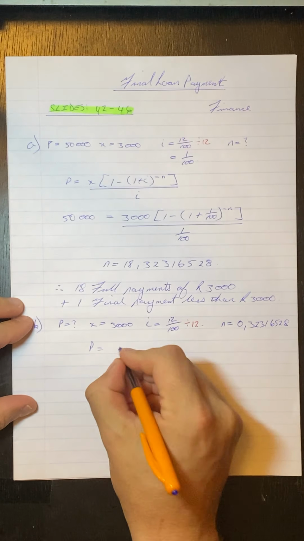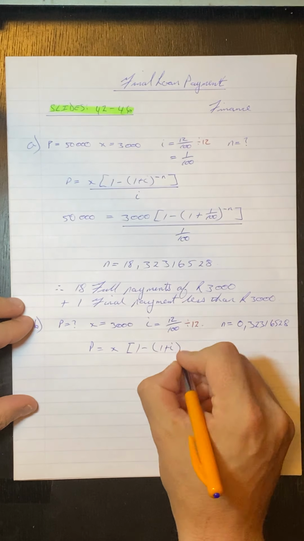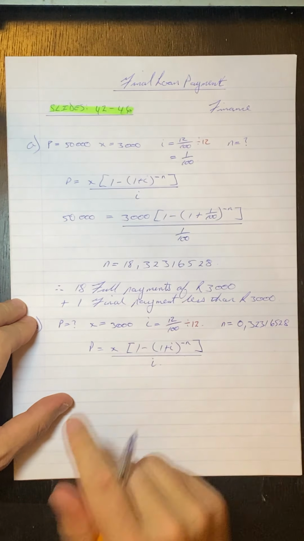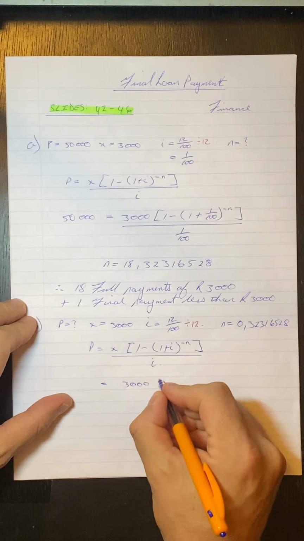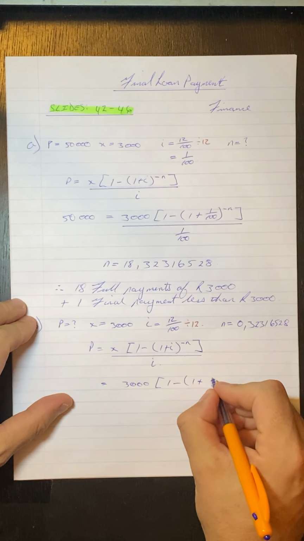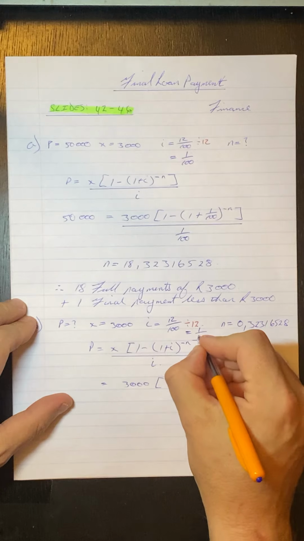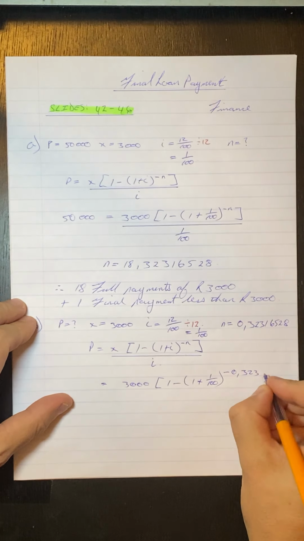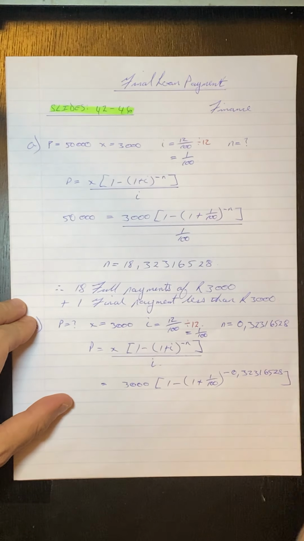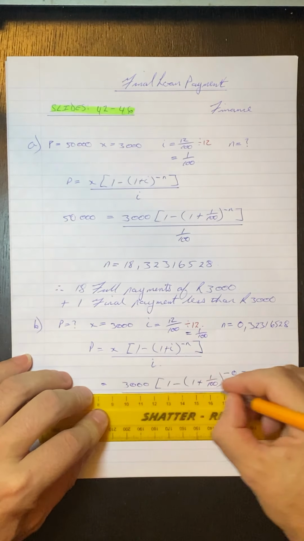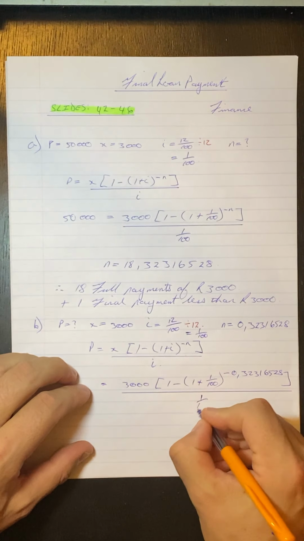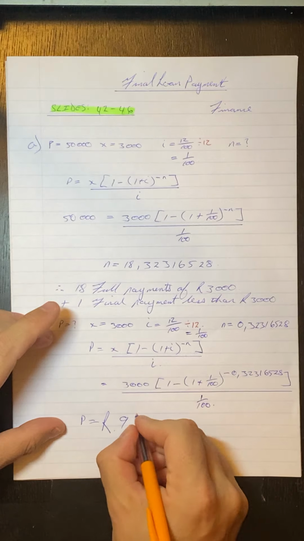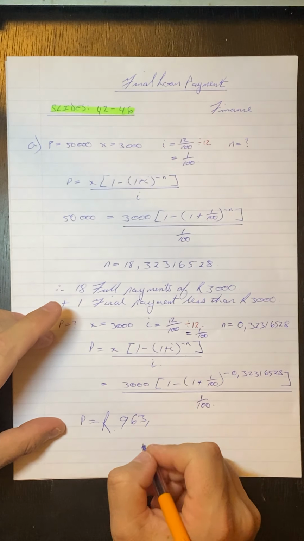Okay, so we get P is equal to X, 1 minus 1 plus i to the minus n, all over i. Substitute my values in. This is equal to 3,000 times 1 minus 1 plus 1 over 100 to the power of negative 0,32316528, all over 1 over 100. Okay, you can punch that on the calculator and you will get your balance outstanding is 963 Rand and 13 cents, it looks like.